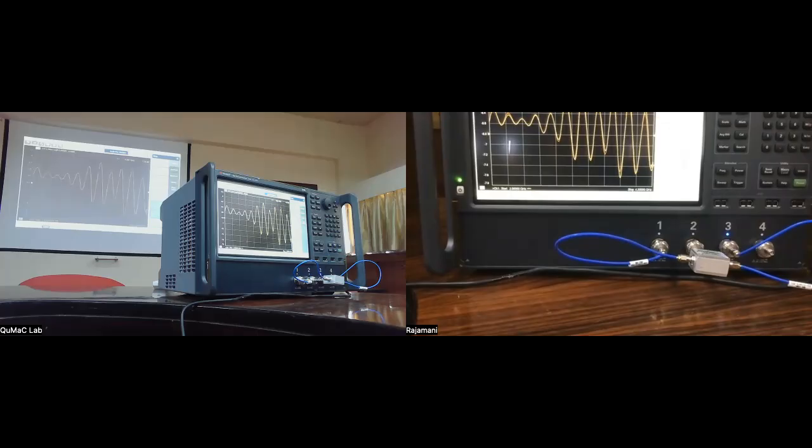The only difference from the previous one is that this one is by design not lossless. The other one by design is supposed to be lossless, but in practice, because of finite conductivity and other things, it's going to be slightly lossy. But this one loses almost 50% of the power inside the system.